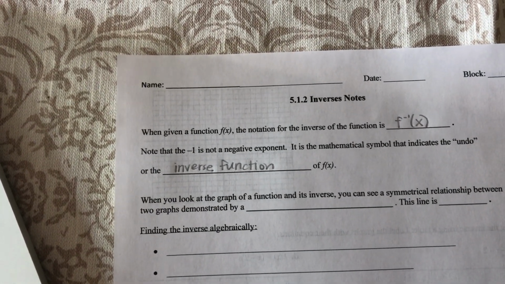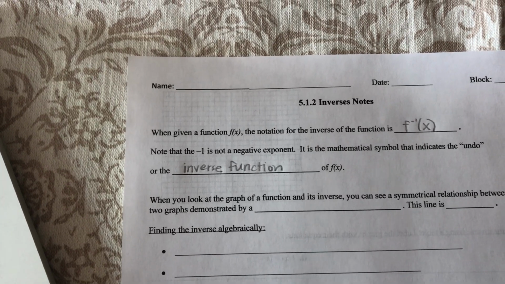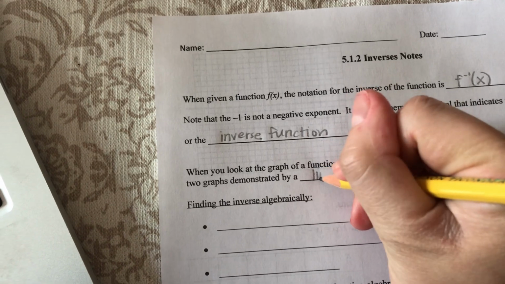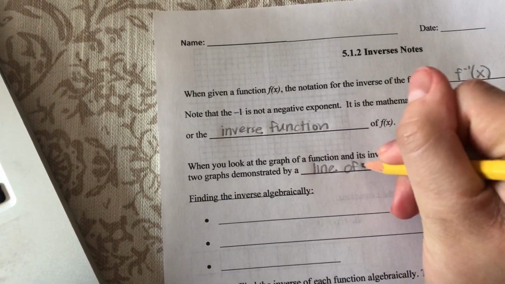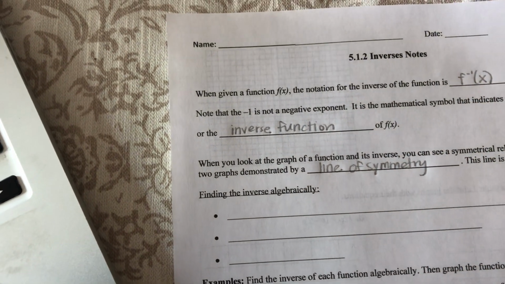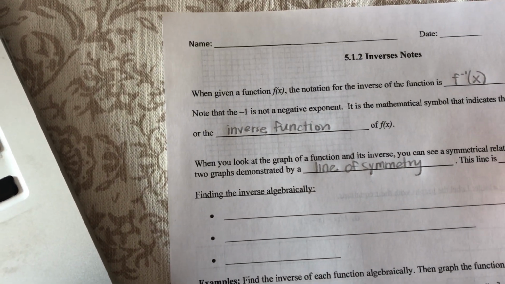So moving along, when you look at the graph of a function and its inverse, you can see a symmetrical relationship between the two graphs demonstrated by a line of symmetry. And this line is y equals x.